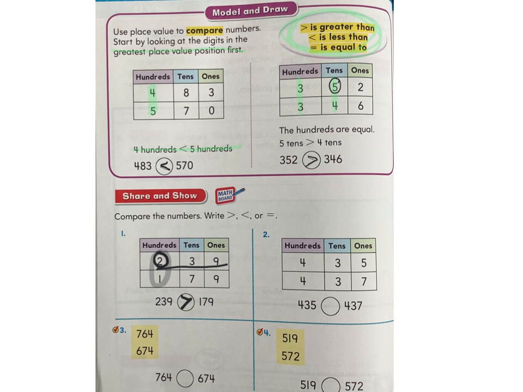Okay, let's look at number 2. 435 and 437. You might see right away our hundreds place is the same, our tens place is the same, but in our ones place, this number is bigger. So read this, 435, 437. What symbol should we use? Less than, because 435 is 2 less than 437.